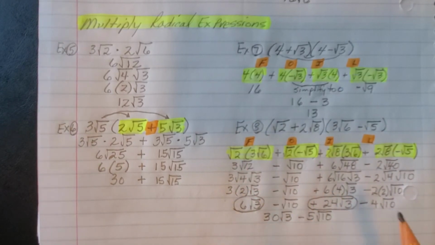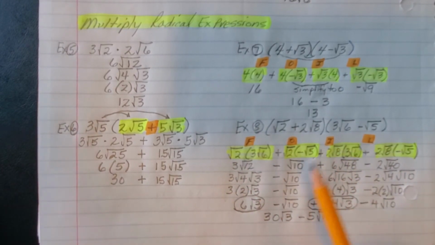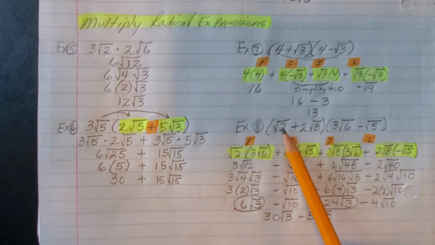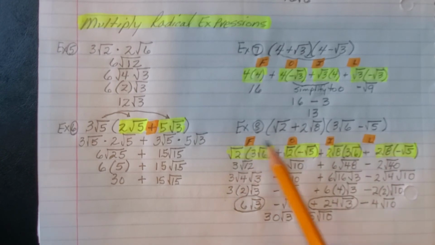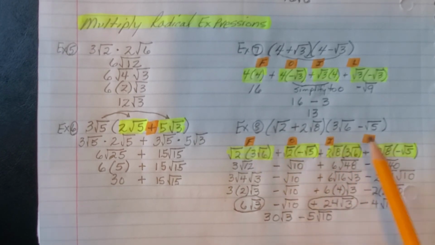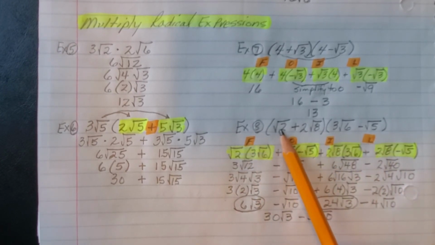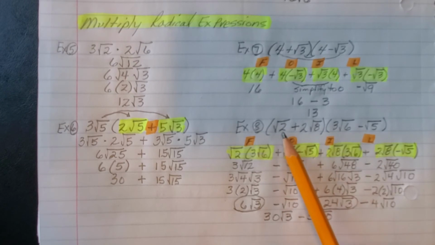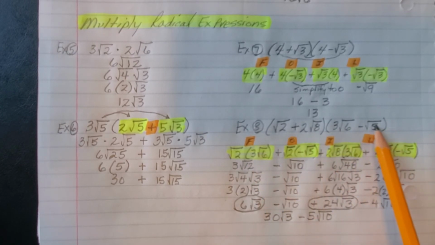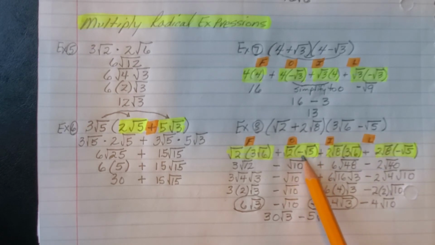Now the next one is a little bit more complicated, a little more work to do. So we still have a binomial times a binomial, and you do the first, outside, inside, last, the FOIL method. So we do square root of 2 times 3 square roots of 6. Now I put it in parentheses. Plus, the outside is the square root of 2 times negative the square root of 5. And I put it in parentheses.